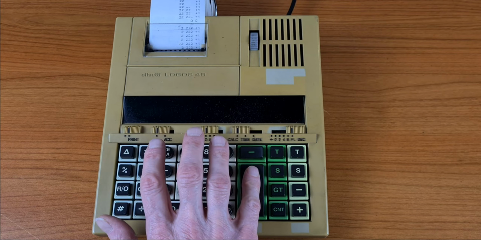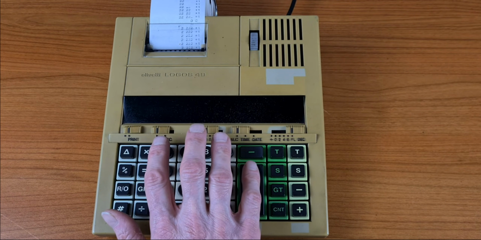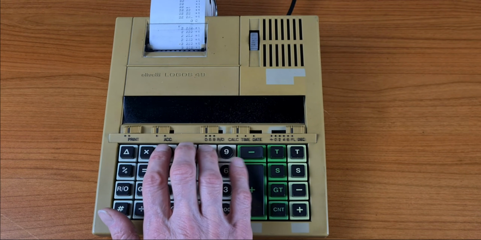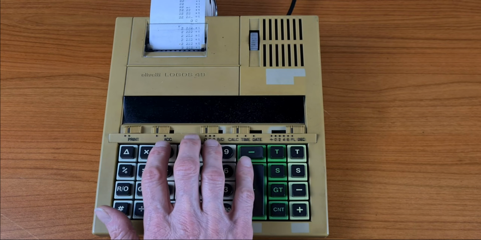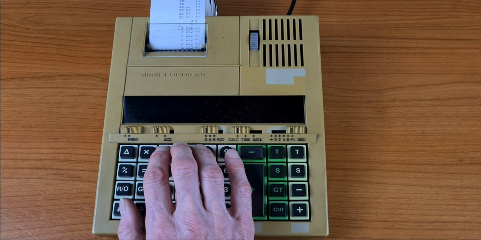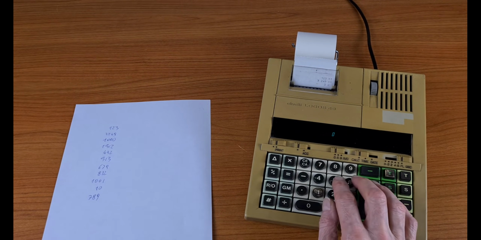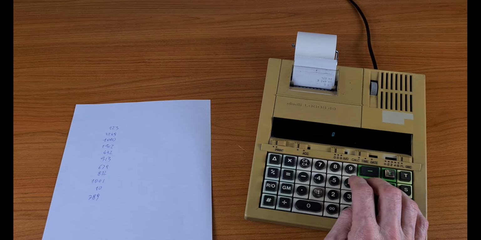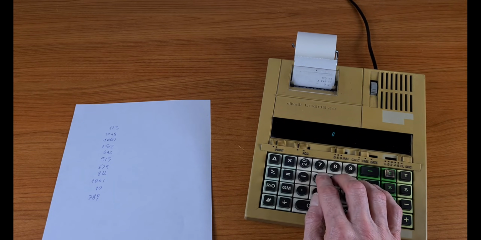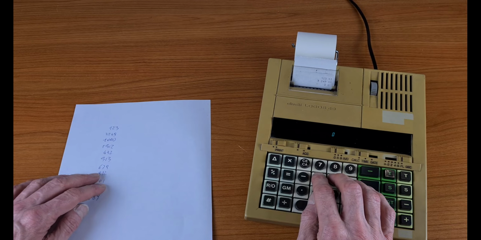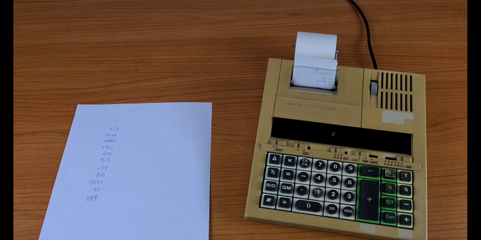The plus and minus buttons, the most common ones, are bigger and nearest to the numbers, so you can reach them rapidly. So let's see the full picture. The calculator is slightly shifted to the right. You have the sheet here on the left and you sum the numbers.